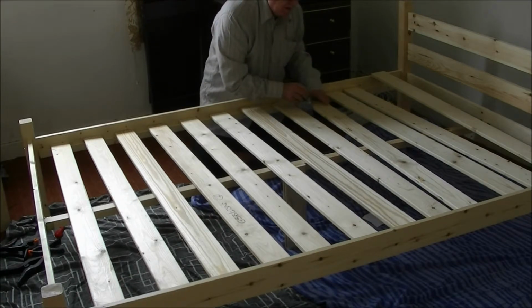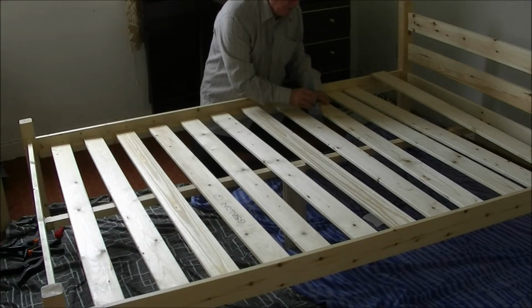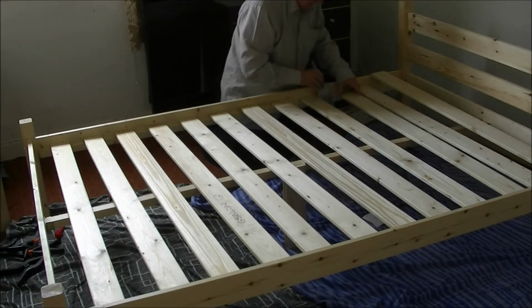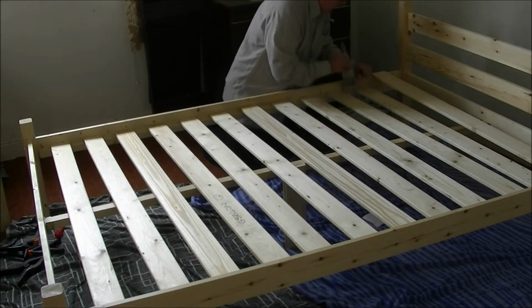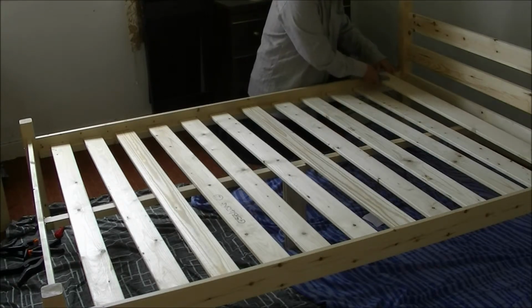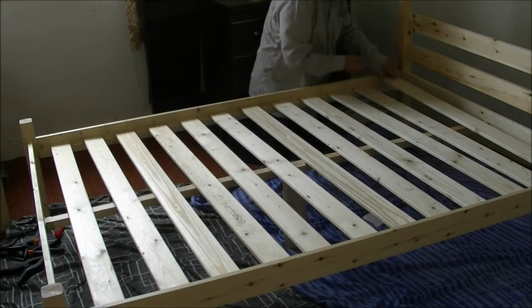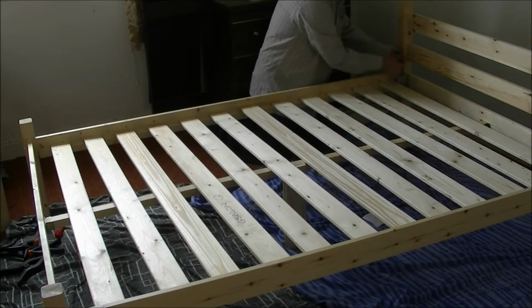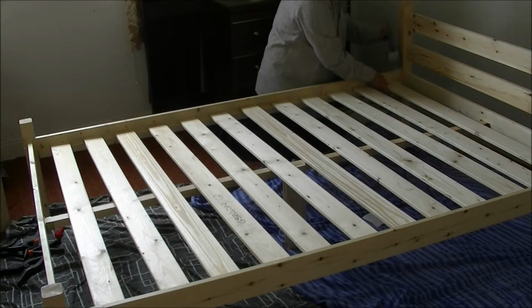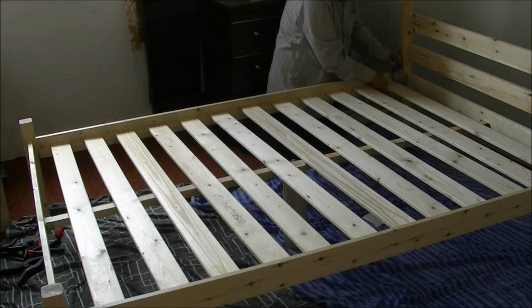Straighten up a wee bit. 6.3, 6.3, and I space it. It's to there, right?